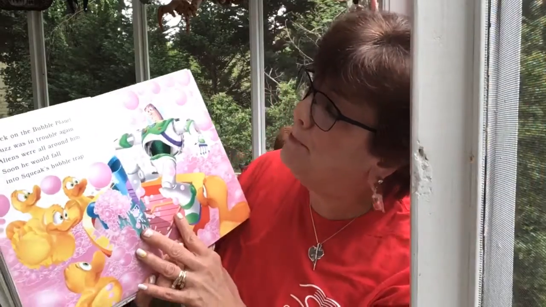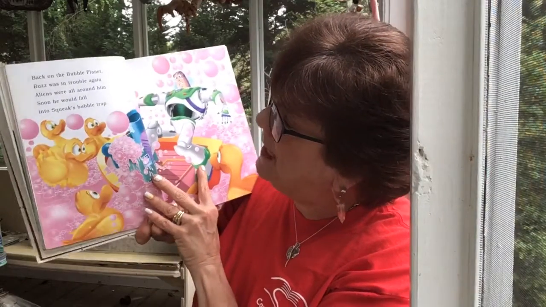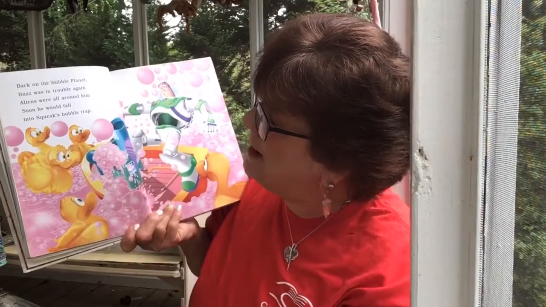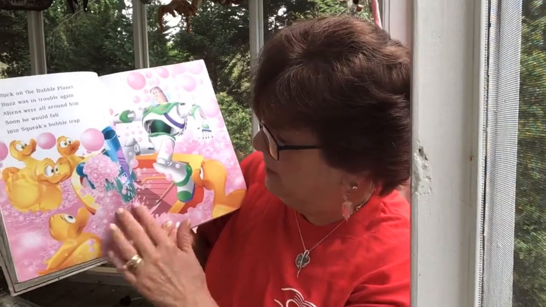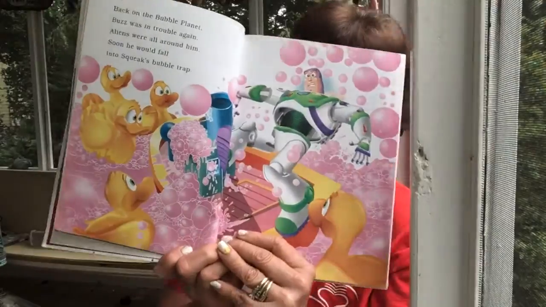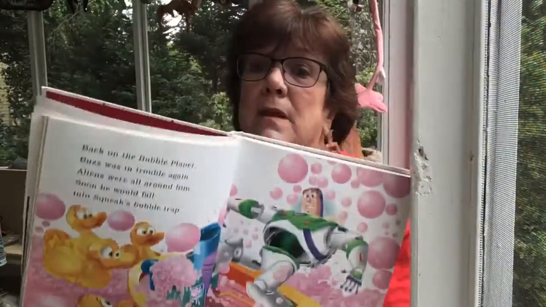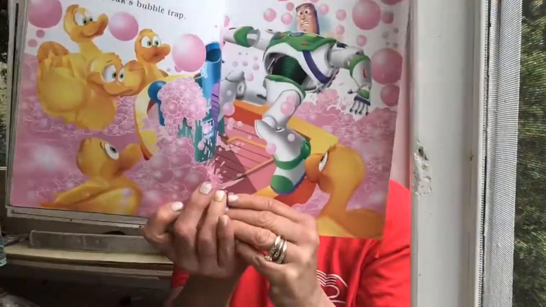Back on the bubble planet, Buzz was in trouble again. Aliens were all around him. Soon he would fall into Squeak's bubble trap. Oh no, he's getting covered with bubbles. Sounds like fun to me.